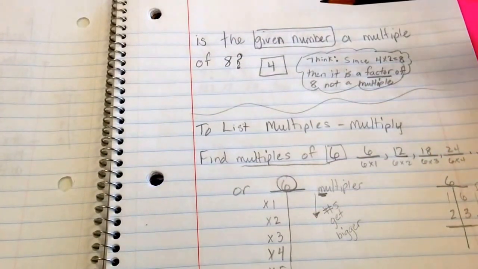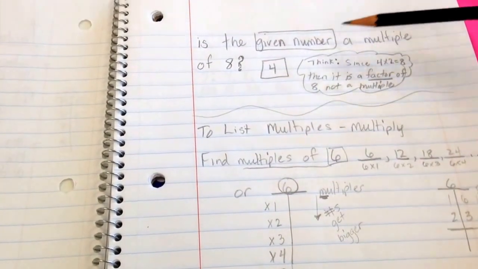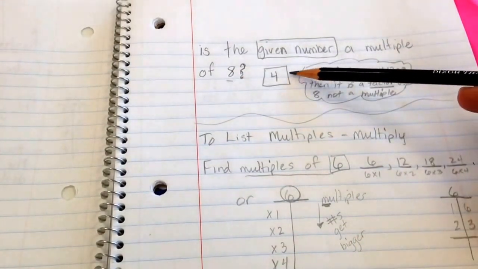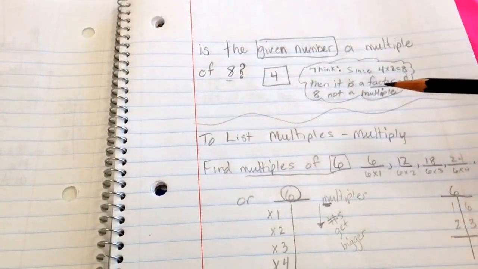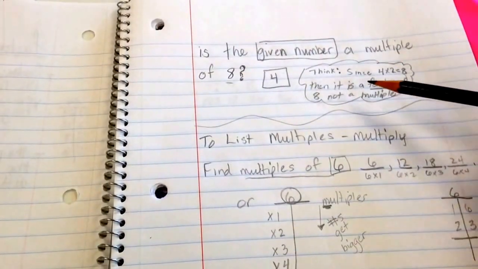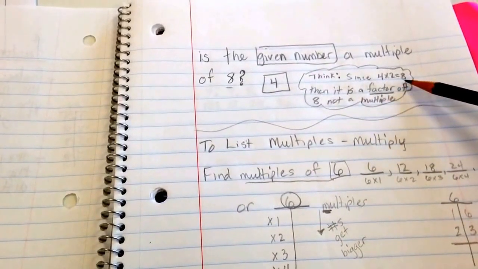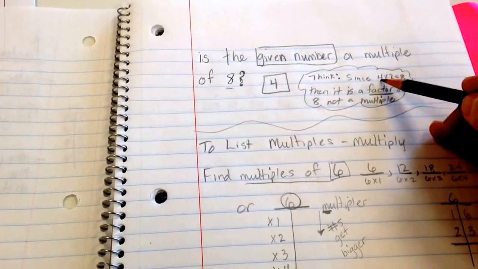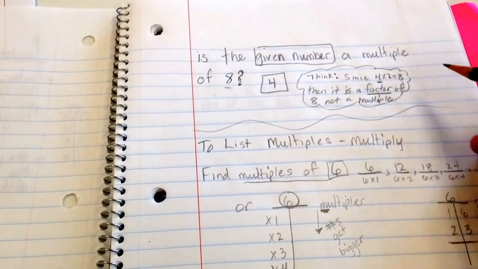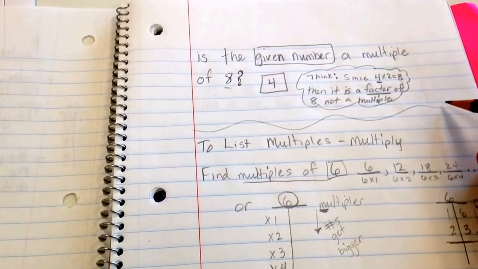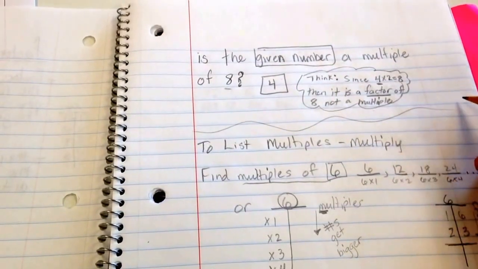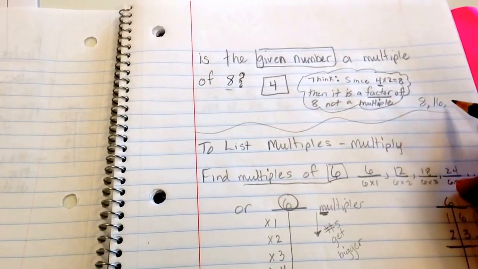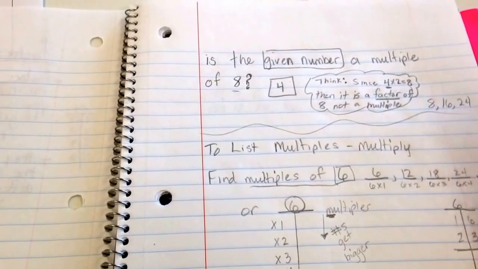Some question types you might have are, is the given number a multiple of, and then they'll say like 8, for example. So we want to know, is 4 a multiple of 8? Well, since 4 times 2 equals 8, then it is a factor of 8, not a multiple. 4 is just a factor of 8. I can't skip count by 8s and say 4. When I skip count by 8s, I never get to say 4. Okay?